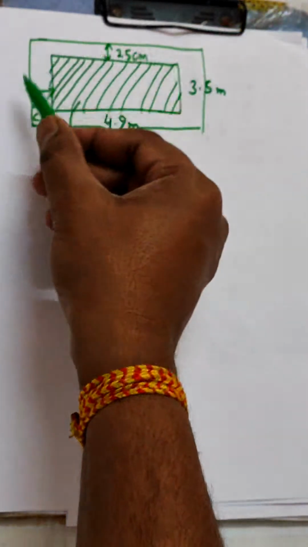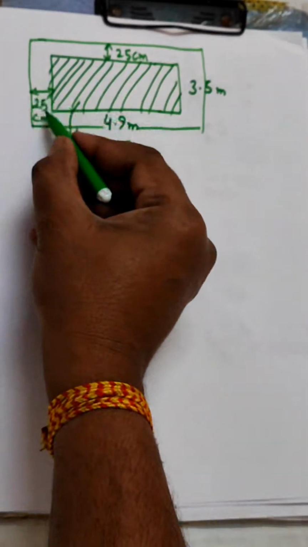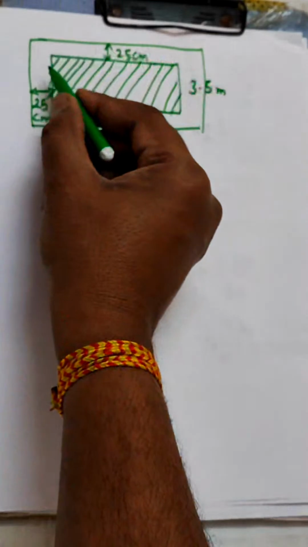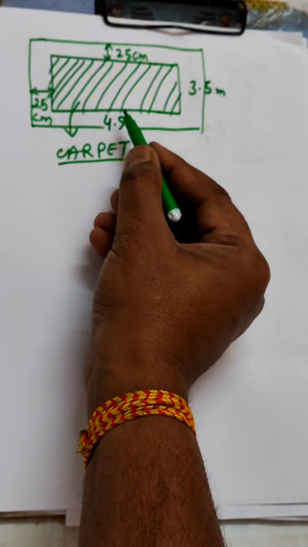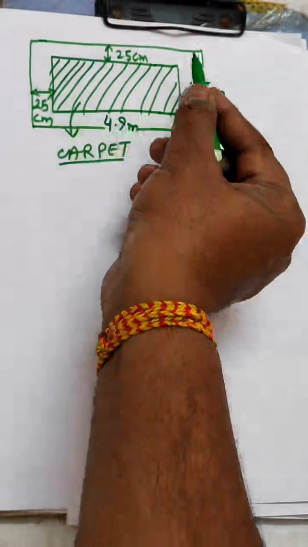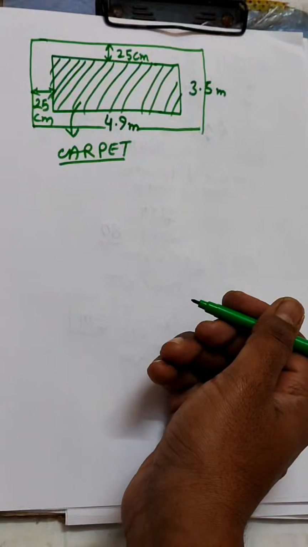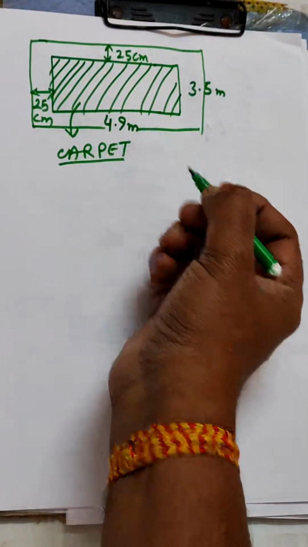From the room, you can see only a portion of the central part is covered with carpet, right? And 25 centimeter of space is left all across. As we solve questions of a rectangular park where a footpath or jogging track is given across its perimeter, this question will be solved in the same way, right?